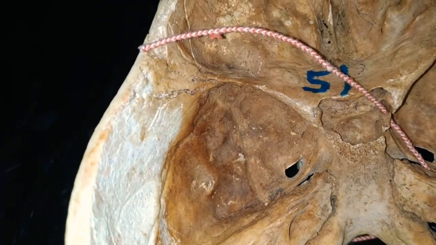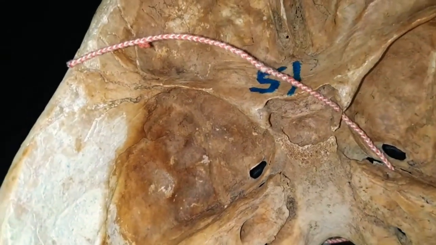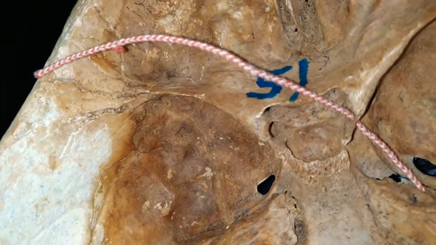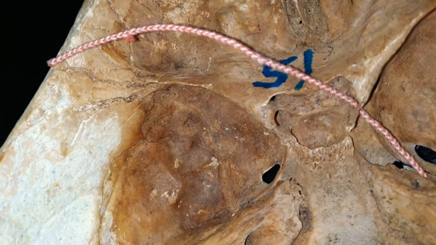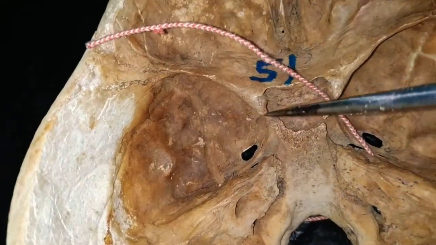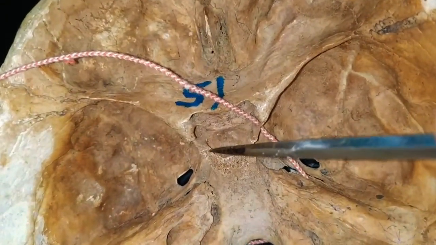Interclinoidal ligament, sometimes it may get ossified. In this part, you can identify clearly both the carotidoclinoid ligament and the interclinoidal ligament got ossified. Let me show you clearly. Yeah, here you can see the interclinoidal ligament, the ossified part of the interclinoidal ligament.